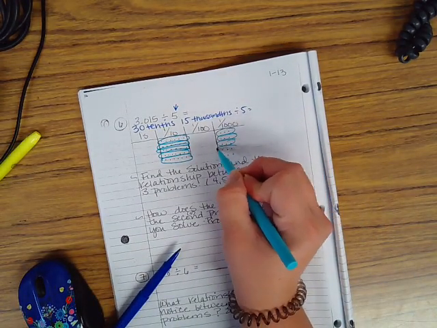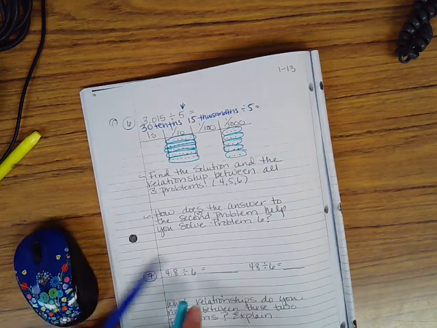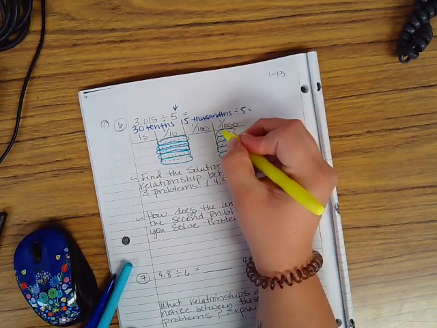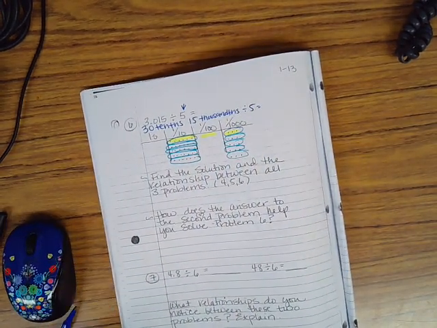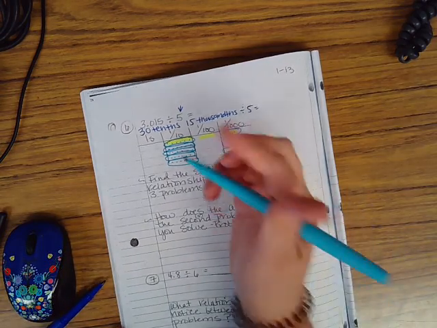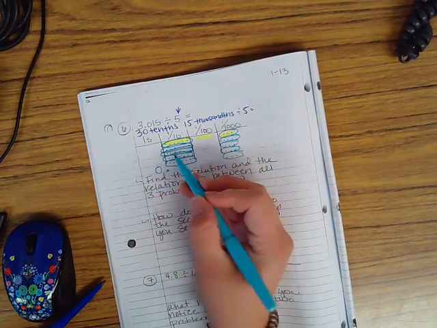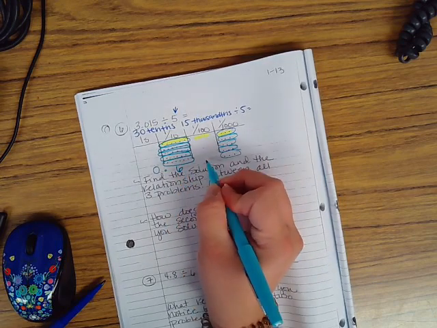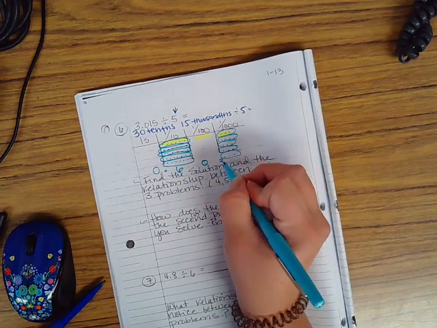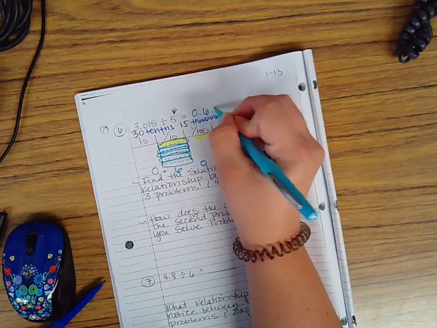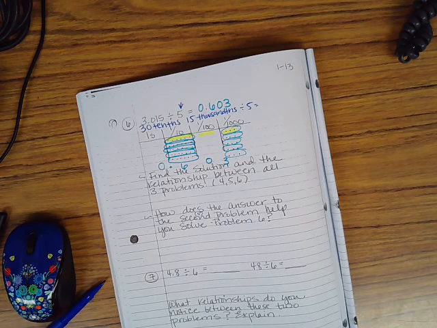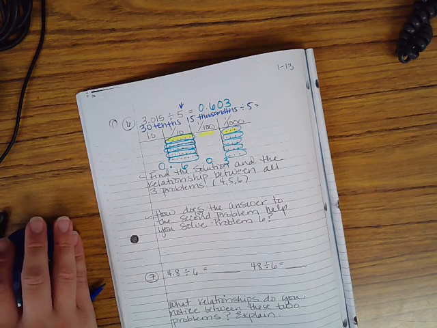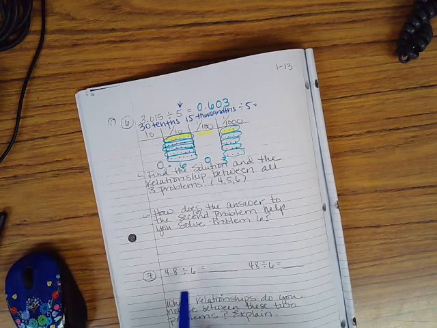Alrighty. So, since I divided that, my answer is going to be how many are in each of these, right? So, my answer for this is I have 0.6. There's nothing here, so that's 0. And there's 3 here. So my answer is 0.603. Does everyone see how I got 3.015 divided by 5 equals 0.603? All right, we're going to skip down to number 7.